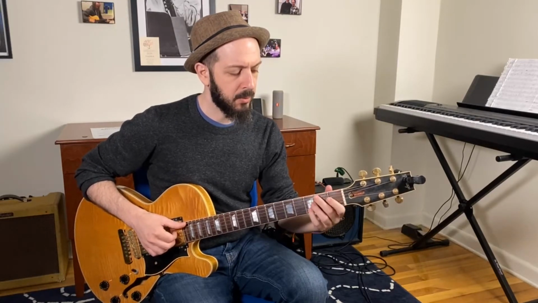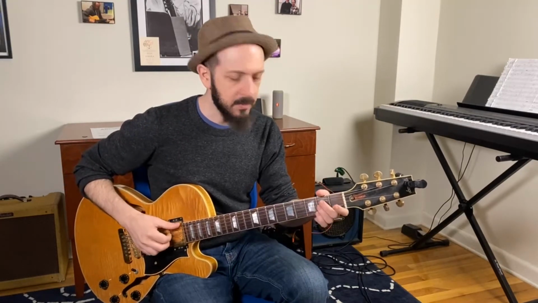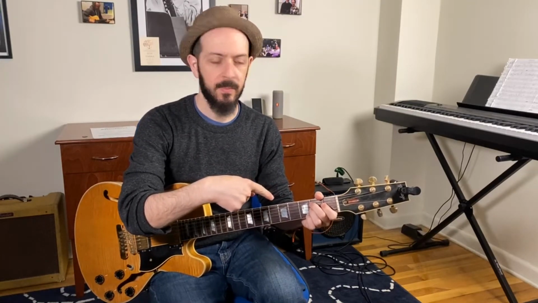To get to the second half of it, the E minor 2-5-1, instead of F sharp minor to B7, 2-5, what if we approach the B7 with its dominant, its tritone sub? Okay, what's a half step above B7? C7.